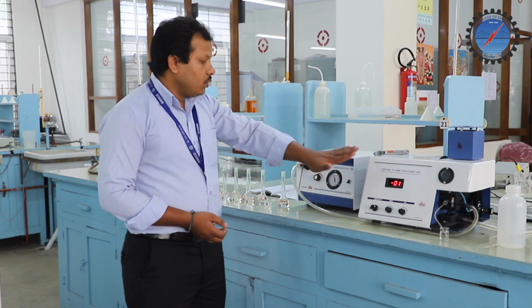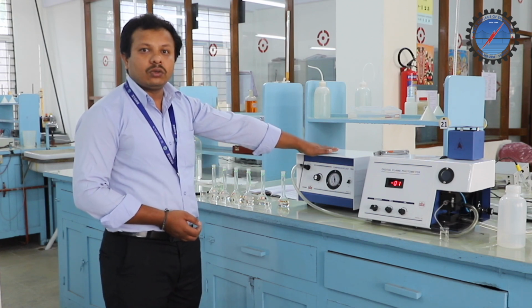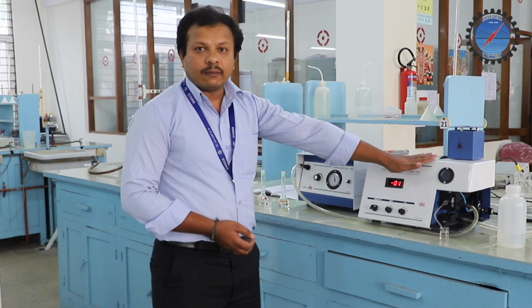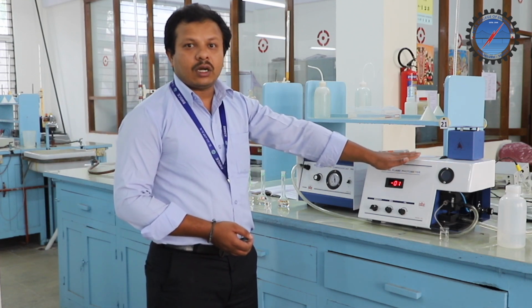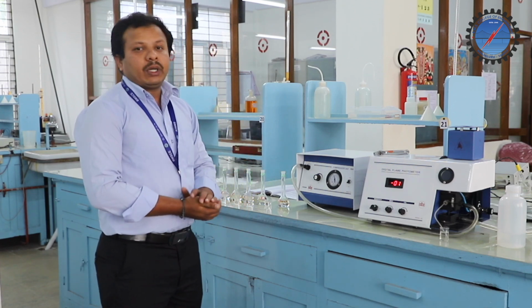Apart from these, we have the compression unit. This compression unit helps to send the required amount of fuel and oxygen to the burner. These are the different parts of the flame photometer. So now let us come to the experimental part.